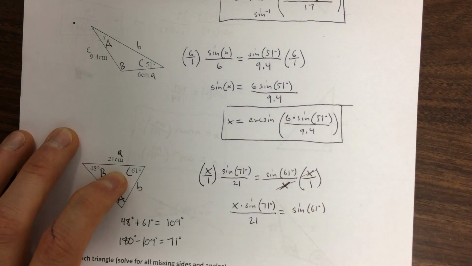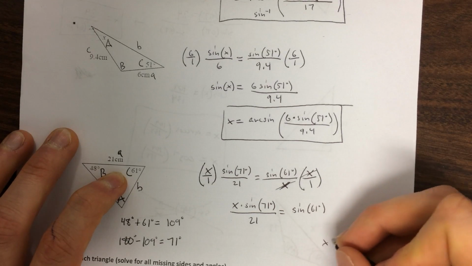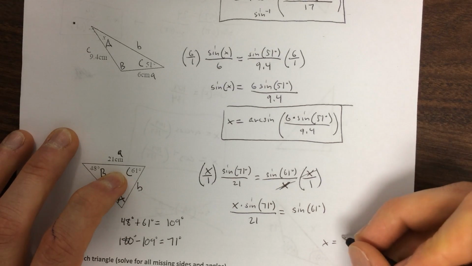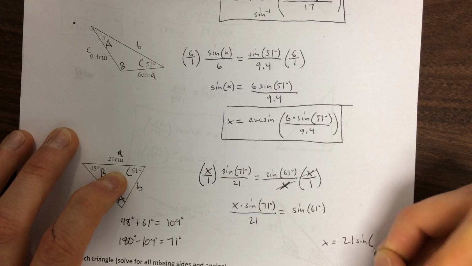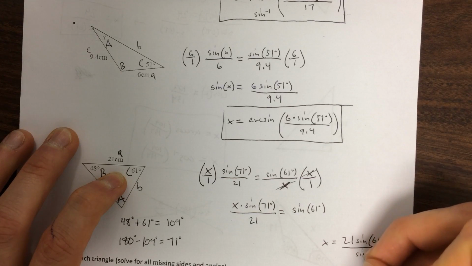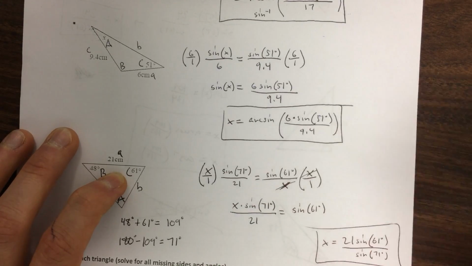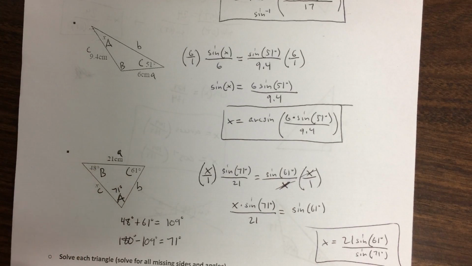From here, you can use inverse operations to solve it. Try that on your own. If you solve it correctly, what you should end up with is this value, and that would be your solution.